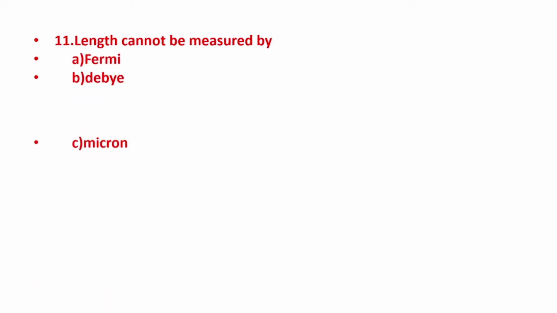Length cannot be measured by dash: Fermi, dBi, micron, light year. Then what is dBi? dBi is a unit of what? That is another question. dBi, slug, and then dipole moment of molecule. These are other questions I asked today.